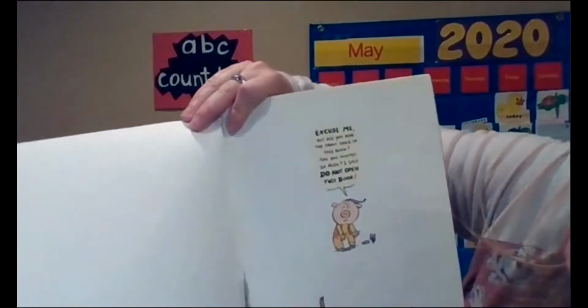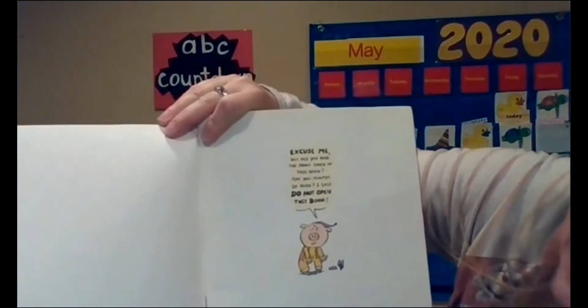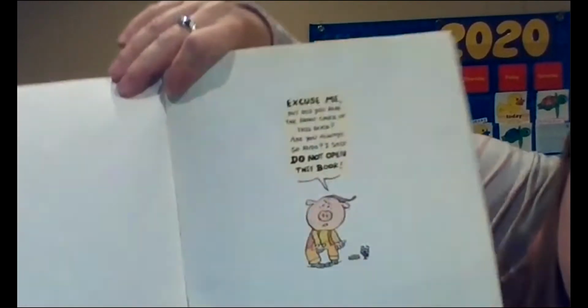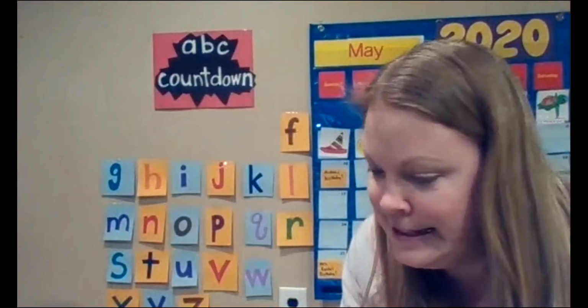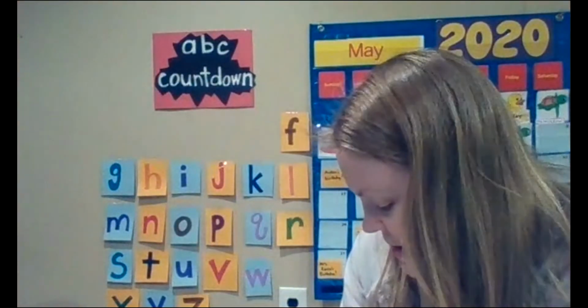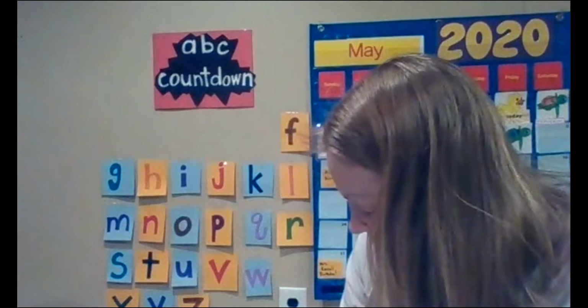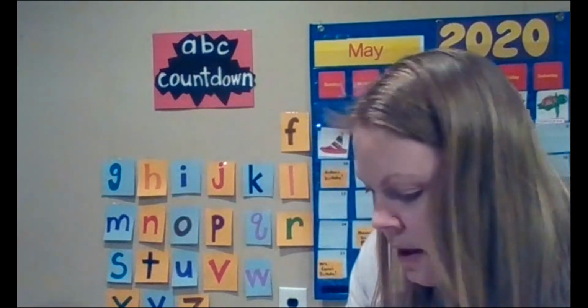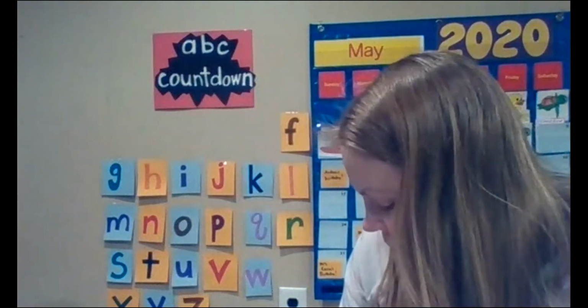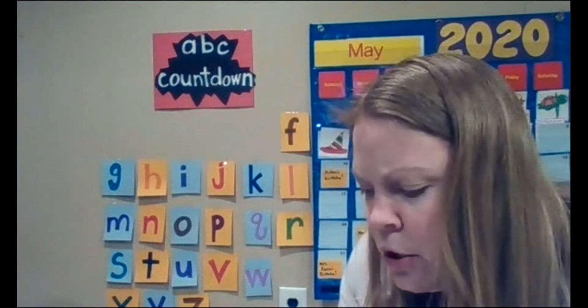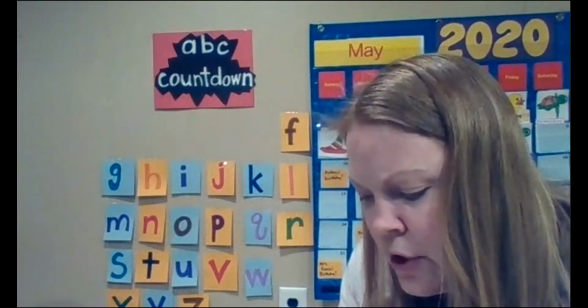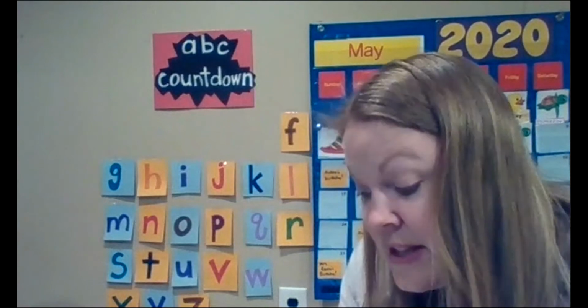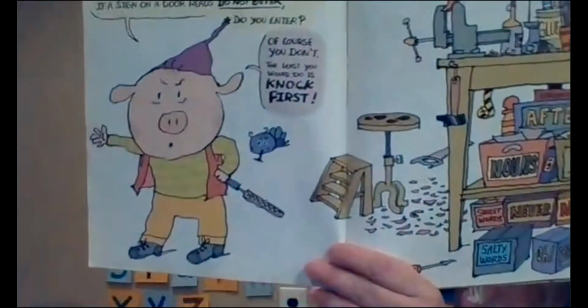Excuse me, but did you read the front cover of this book? Are you always so rude? I said, do not open this book. Oh, looks like he's mad. Let's open it anyway. I want to find out what's in it. Excuse me, but who do you think you are opening this book when the cover clearly says do not open this book? If a sign on a door reads do not enter, do you enter? Of course you don't. The least you could do is knock first.